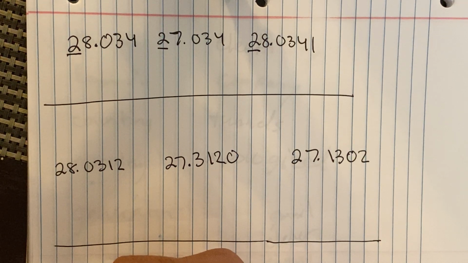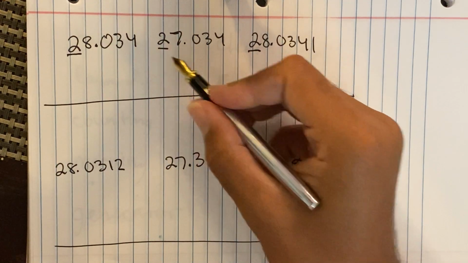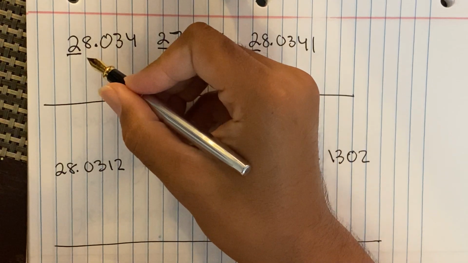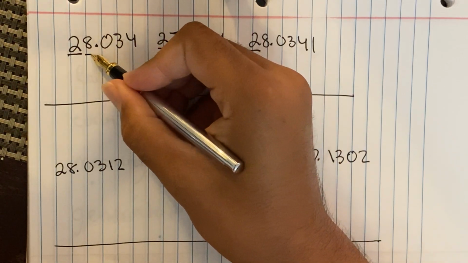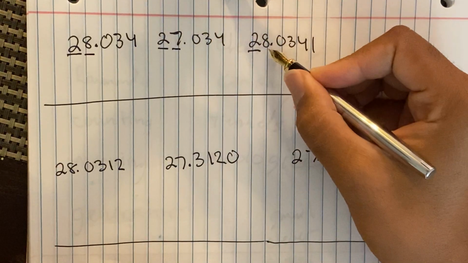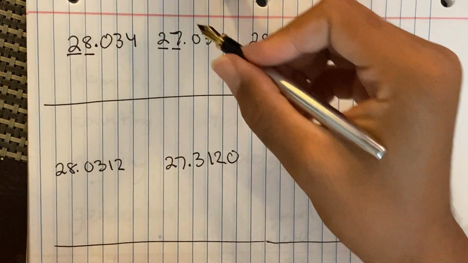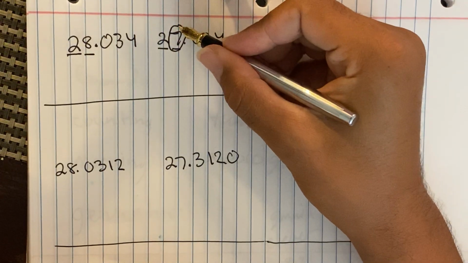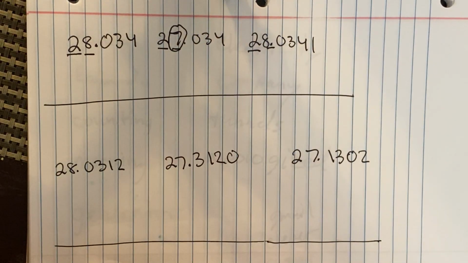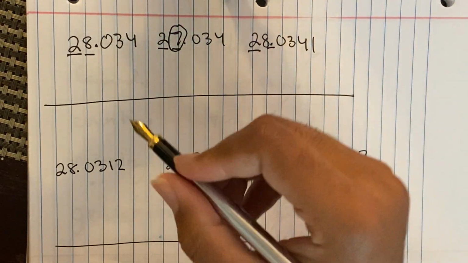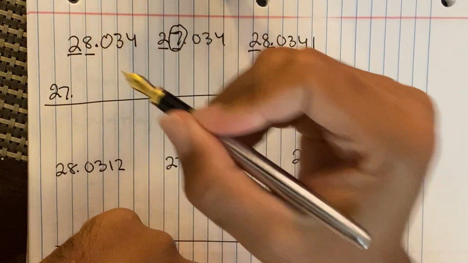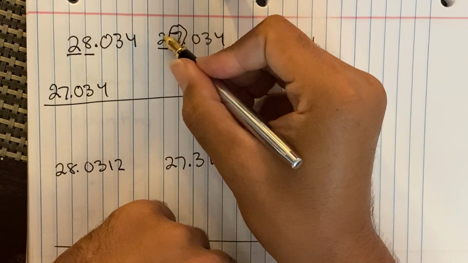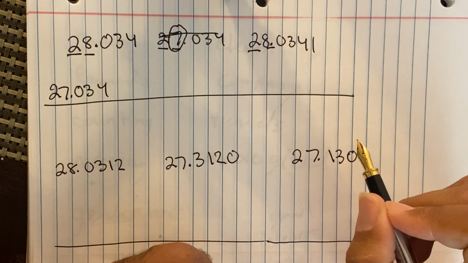So once we start with the biggest one, if they're all the same, we don't know which one's bigger yet. So we go to the next biggest one. We look at the 1 spot. Here we have an 8, a 7, and an 8. So we already know the next biggest spot, which is the 1 spot, right? Here we have a 7. That's smaller than an 8. So this one would be the smallest number. So I'm going to write 27.034. Okay? So that takes this one out of the list. We have two more numbers that we're working on.